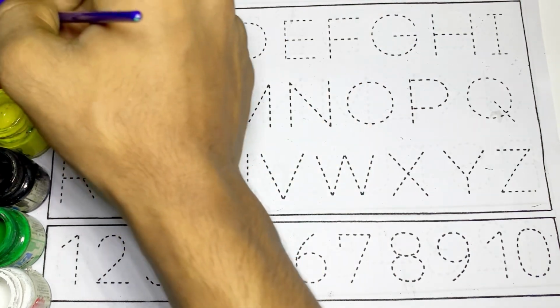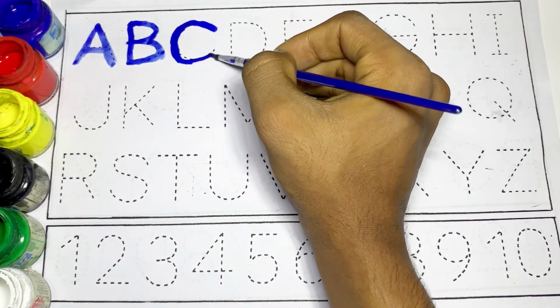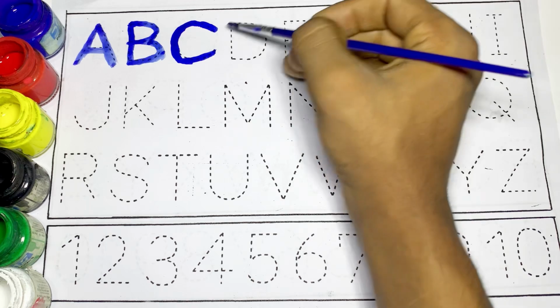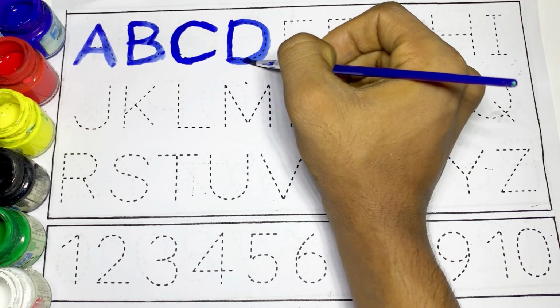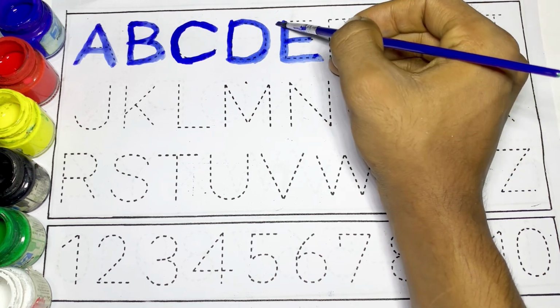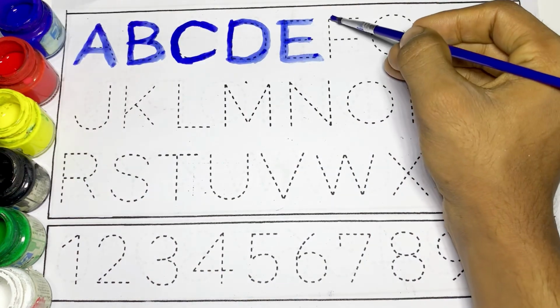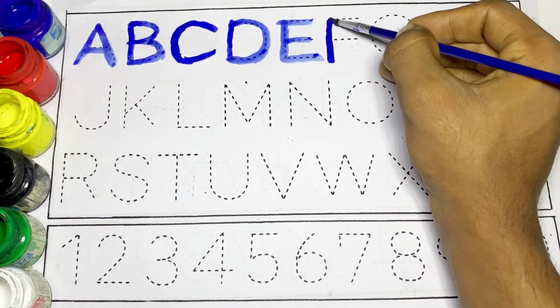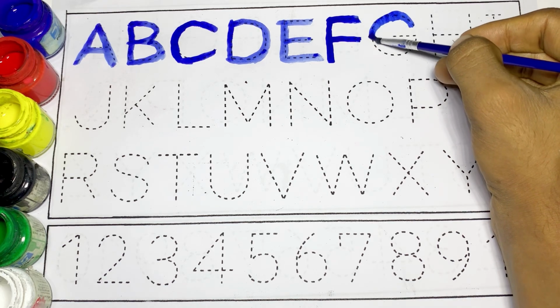Kids, again use blue color and draw C. C for cat. D. D for dog. E. E for elephant. Kids, again use blue color and draw F. F for fish. G. G for God.